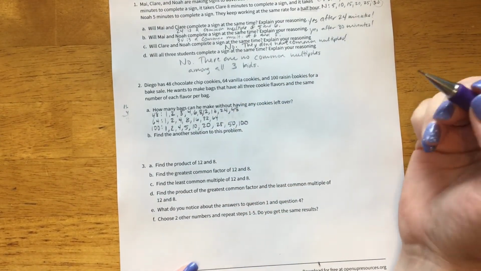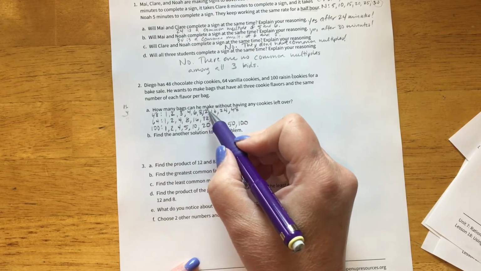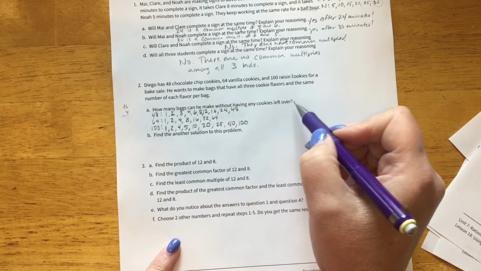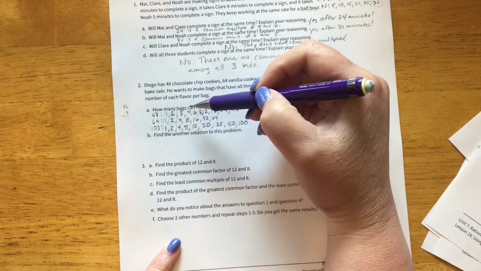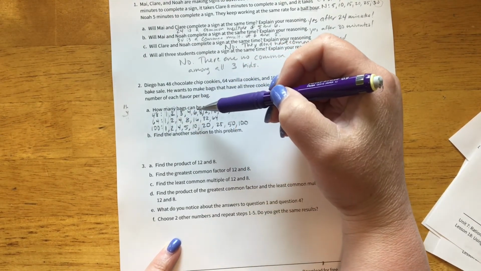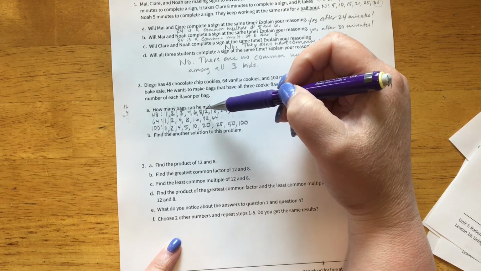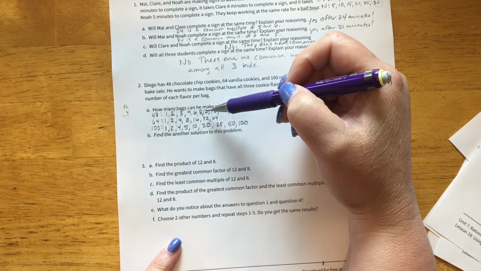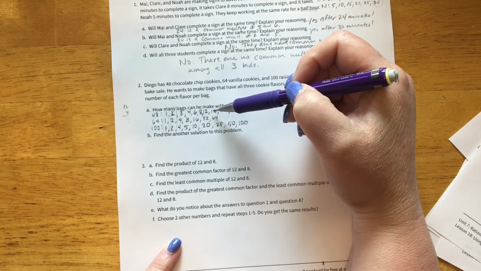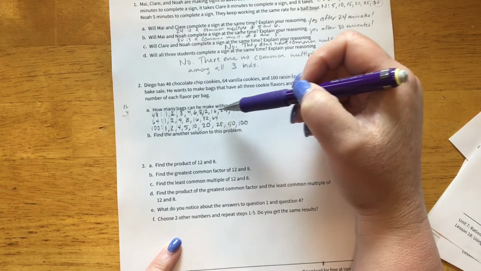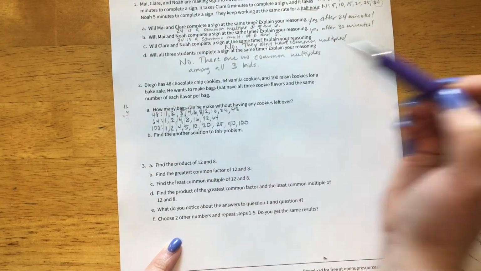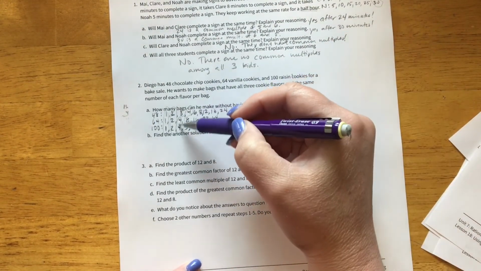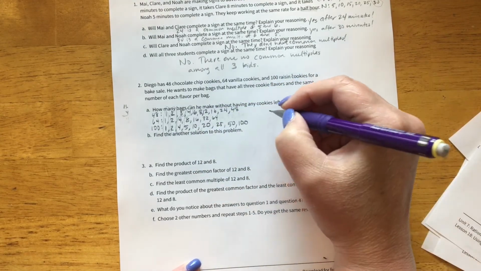Now we need to answer this question. How many bags can he make without having any cookies left over? Let's find our common. He can make 1 bag. He can make 2 bags. He can make... Any more? That might be it. Oh, 4. I skipped right over 4. You probably saw it before I did. 4 is common. So he can make 4, right?